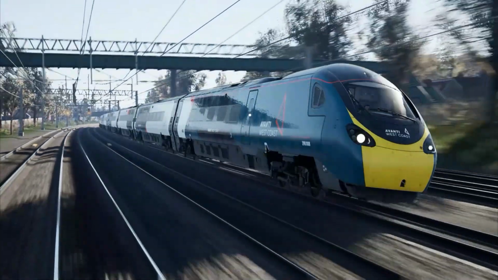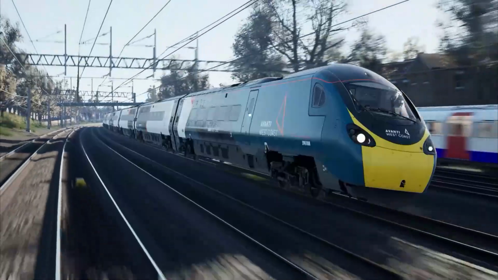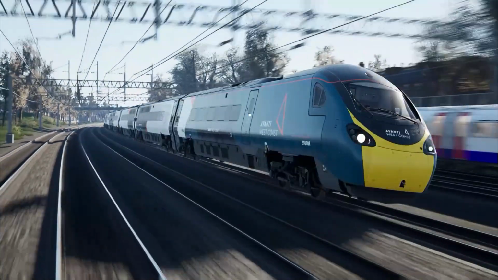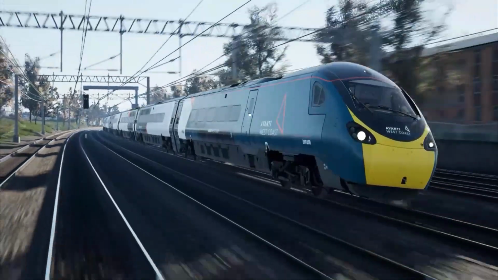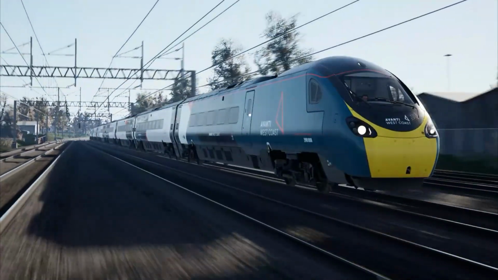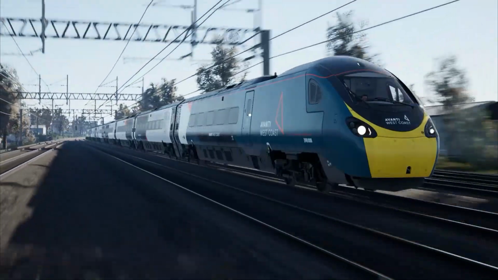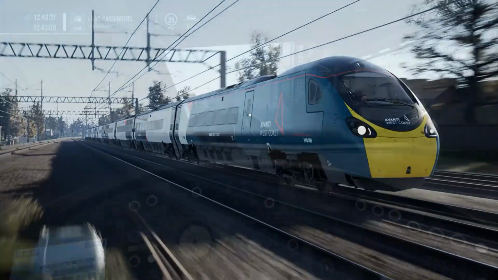Welcome to the West Coast mainline for Train Sim World 5. I'm making this video because, as usual, the in-game tutorials are missing a ton of necessary detail. When you start a service in timetable mode, there are all kinds of features isolated that the in-game tutorials don't even mention. So let's begin the tutorial starting with the Class 390 Pendolino.